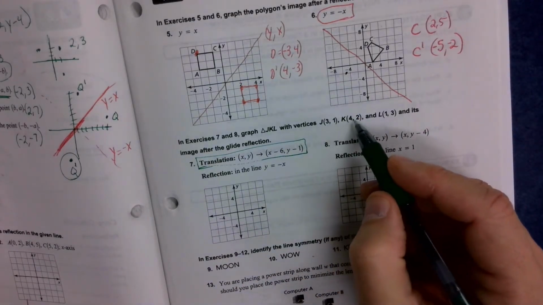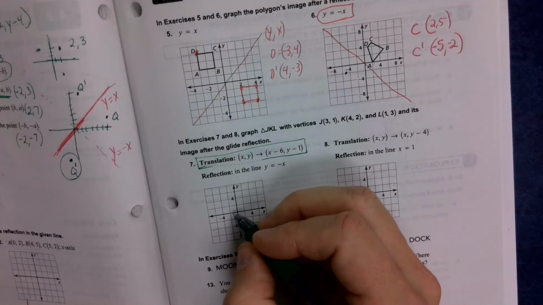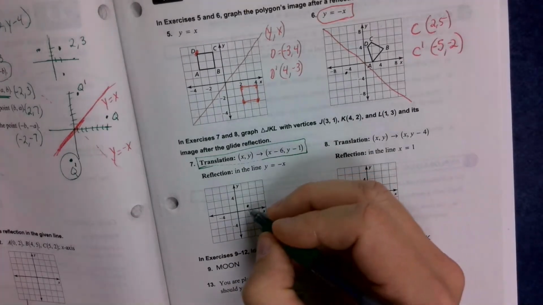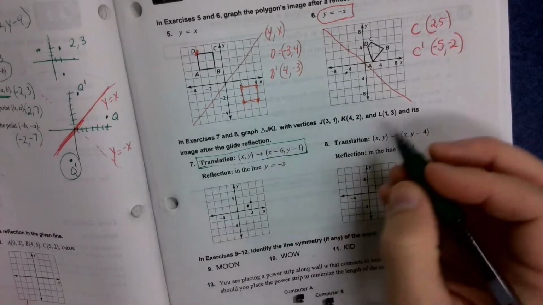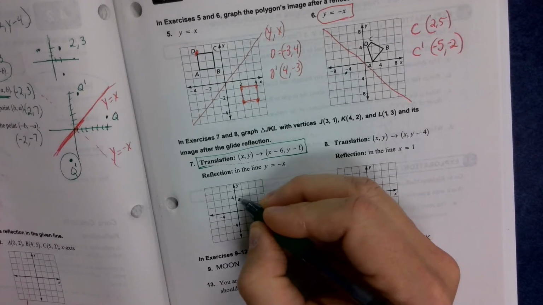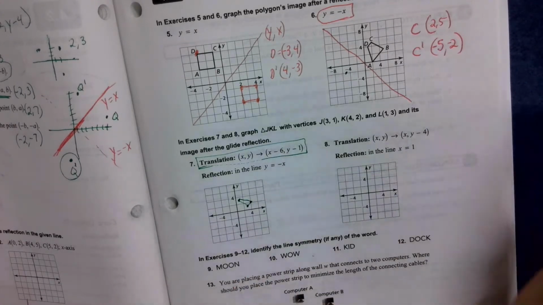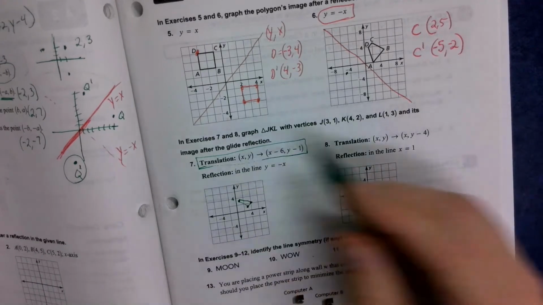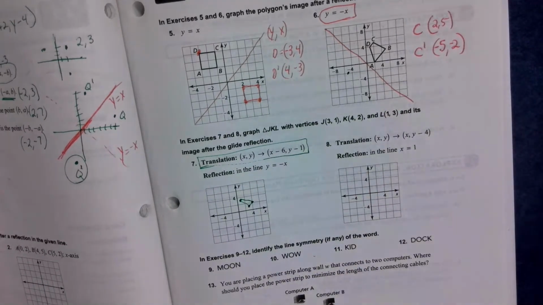So JKL: 3 and 1, and 4 and 2, and 1 and 3. Cool. It's a little harder on these tiny little graphs, but they're trying to save some space. If you want to do any of this work on a separate piece of graph paper, you can just print some off the internet and use those.